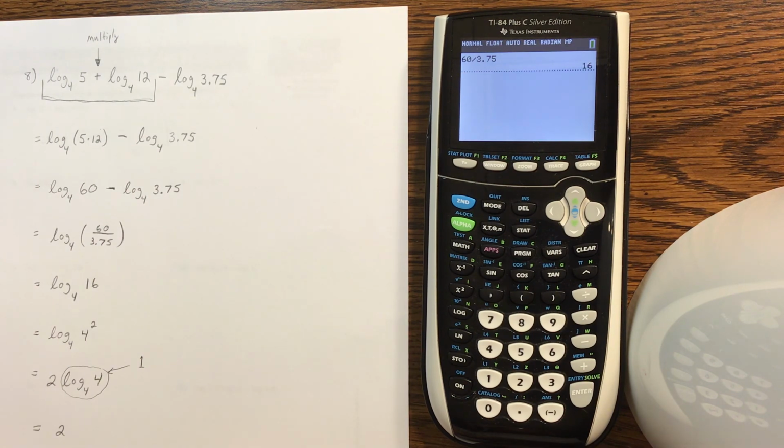And again, I forgot to tell you at the beginning of the video that we're going to do this in 2 parts. These are the simplification part. The next part is we're going to do word problems.